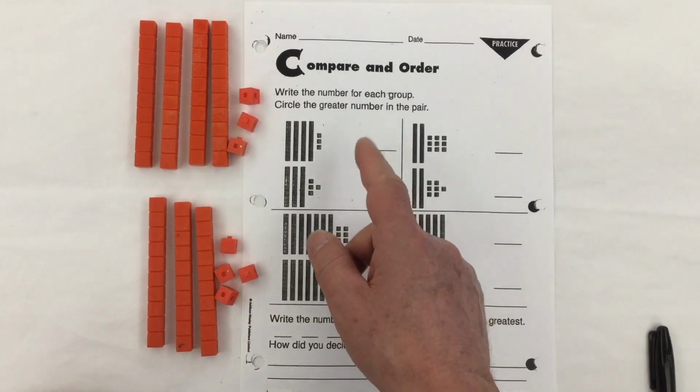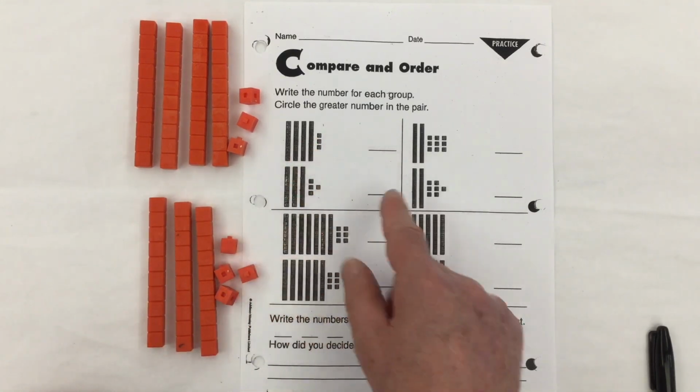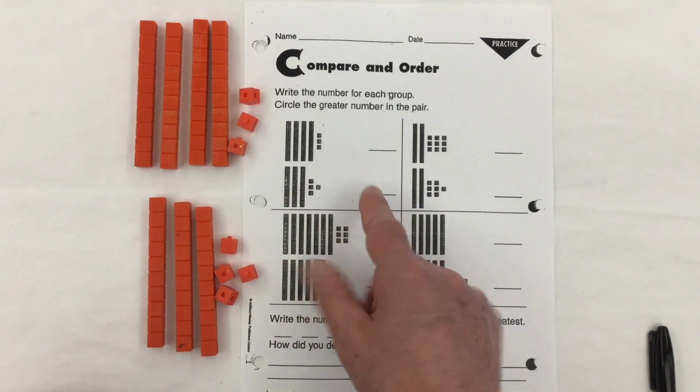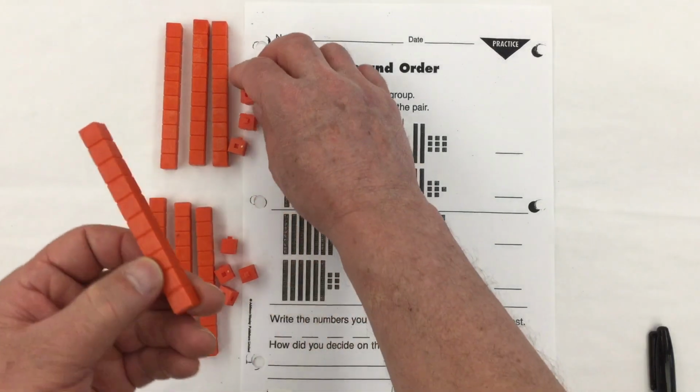And then circle the greater number out of these two. So we're going to end up with two numbers, a number for this group and a number for this group. And then we're going to circle whichever one is the biggest. Now these little pictures are actually based off of the rods and singles.